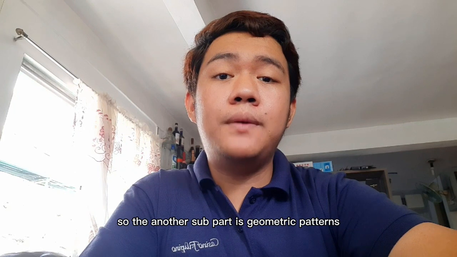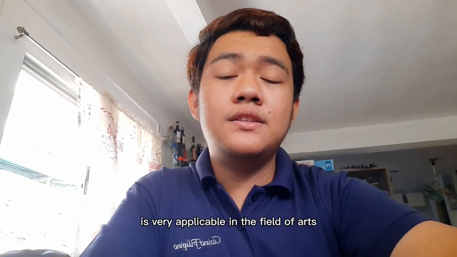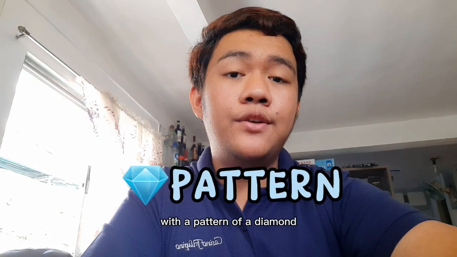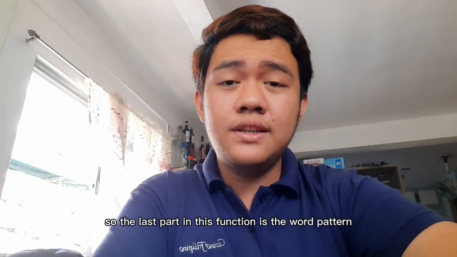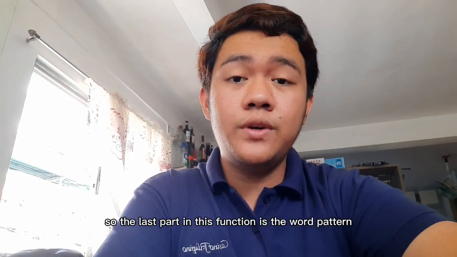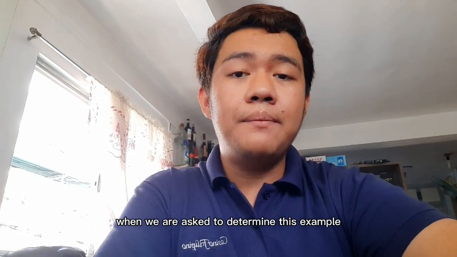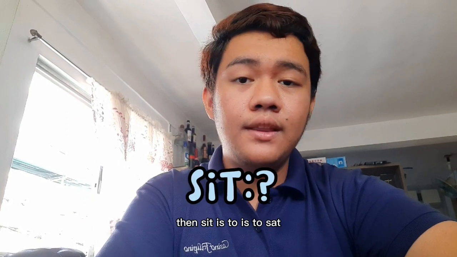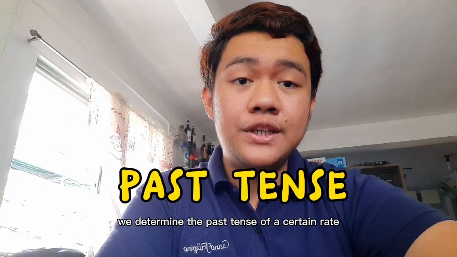Another subpart is geometric patterns. Typically, geometric patterns are very applicable in the field of arts. For example, if an artist creates a painting with a pattern of a diamond, the official shape would be diamond. The last subpart in this function is the word pattern. When we are asked to determine this example, if swim is to swam, then sit is to sat. In this case, we determine the past tense of a certain word.